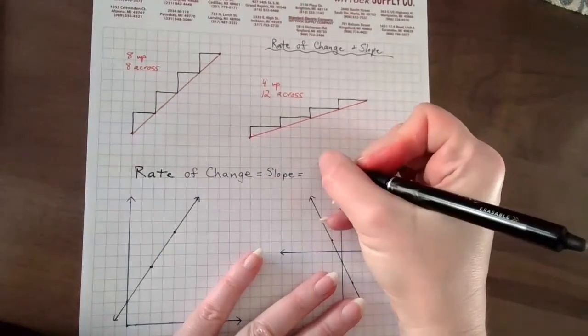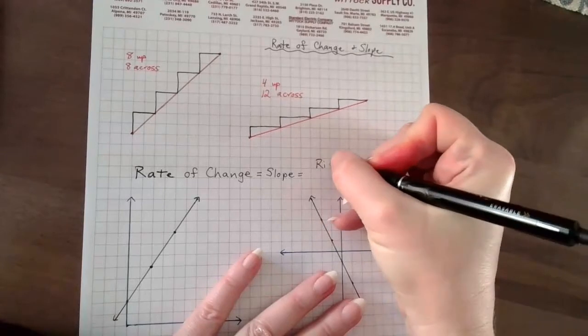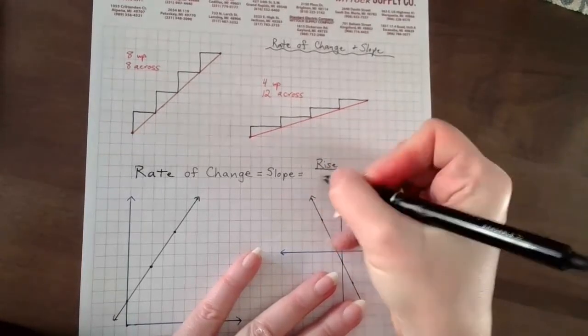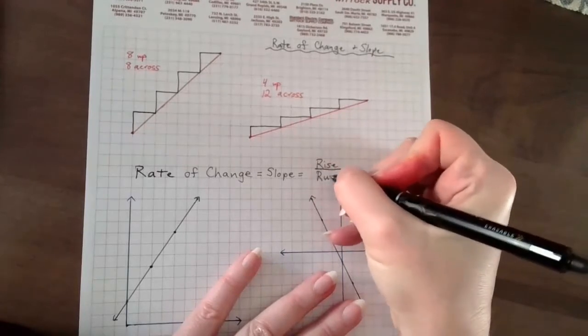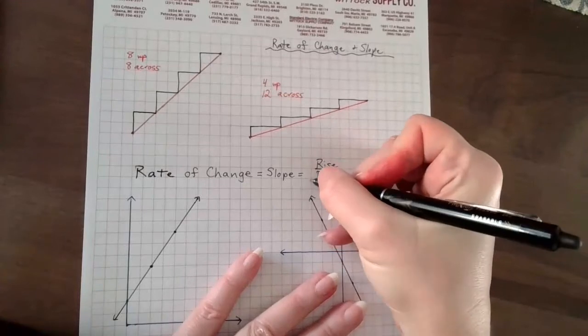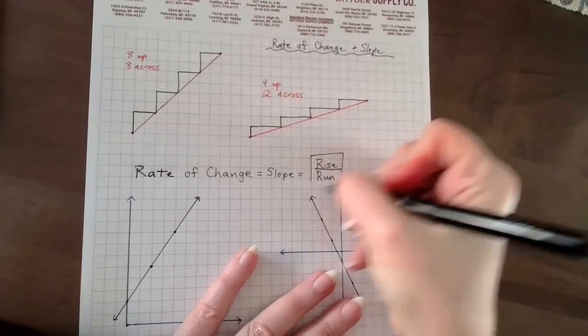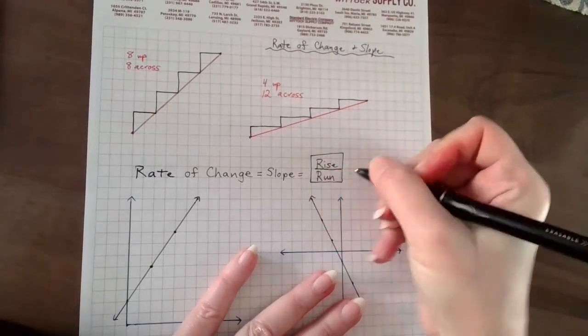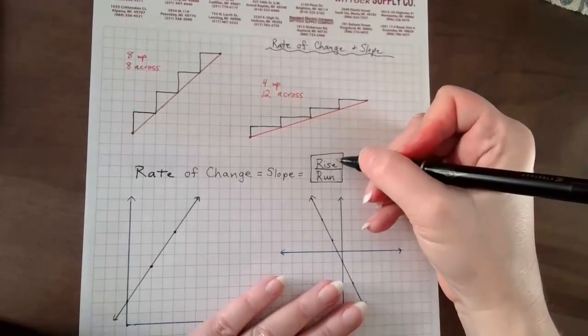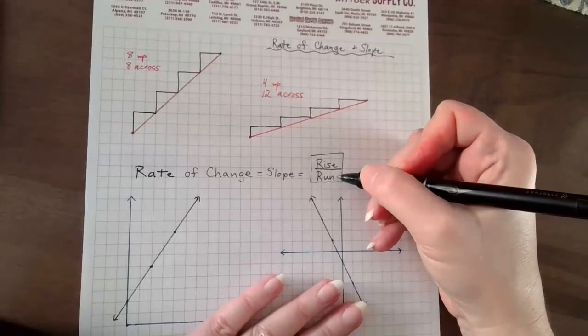So what if we compared the rise, how far the steps go up, as opposed to the run, how far the steps go across? Ladies and gentlemen, this is one of the most common understandings of slope right here, rise over run. And that's what slope is. It's just a comparison. How far did we go up versus how far did we go across?